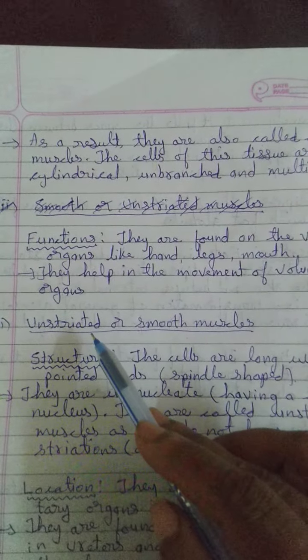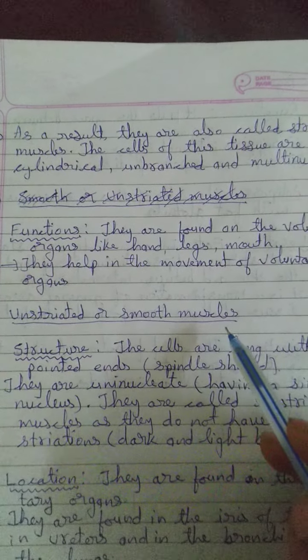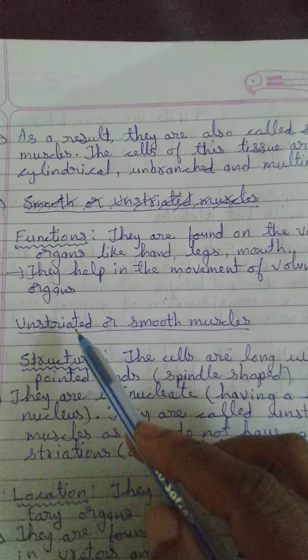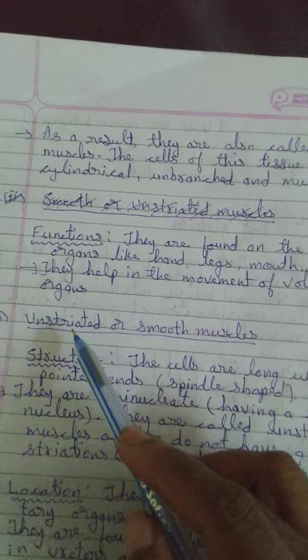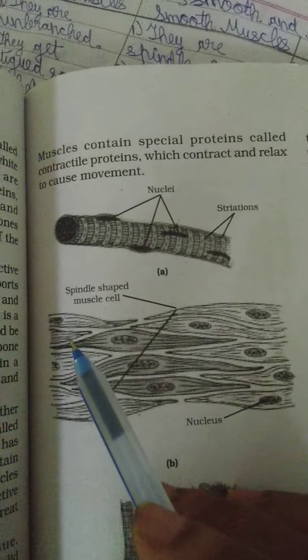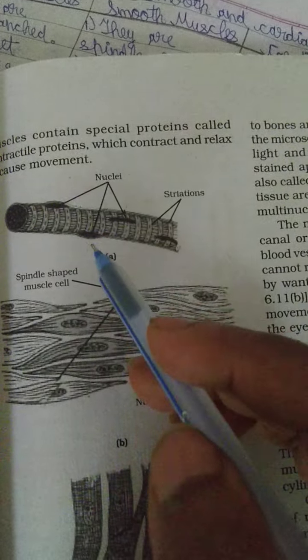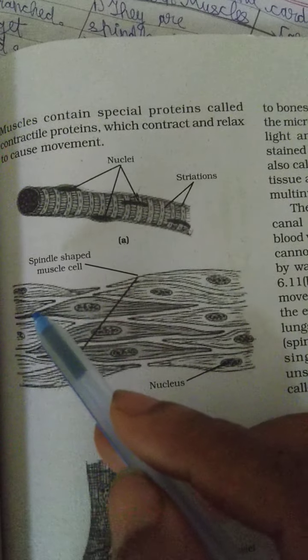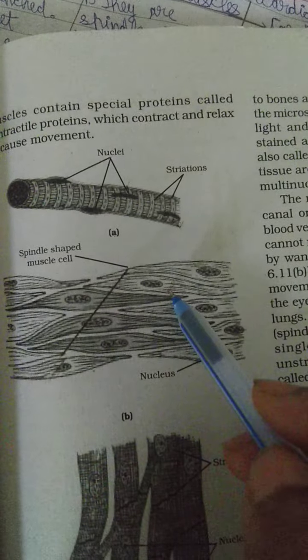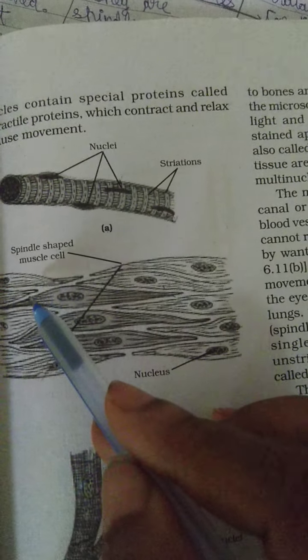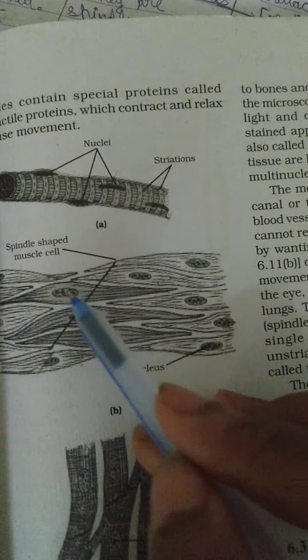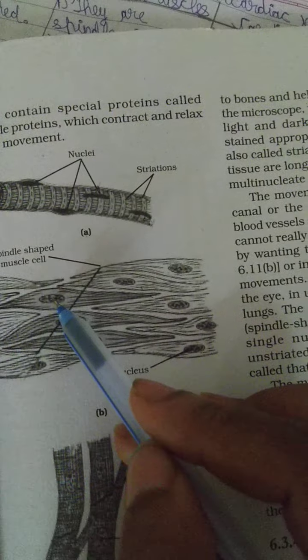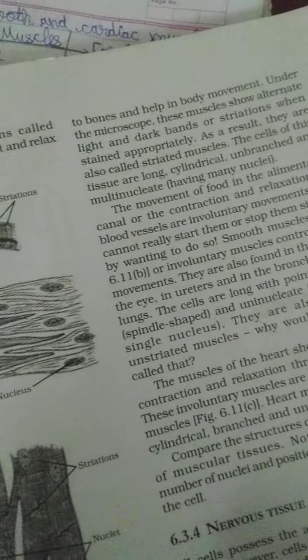Next one is unstriated muscle. It is also known as smooth muscle. As the name suggests, unstriated means it does not have striations. See the picture. This is unstriated muscle. It does not have the striations like the previous one. It is spindle shaped, pointed on both sides. This is one single cell, spindle shaped. It has a single nucleus, so it is uninucleate. It does not have any branches.